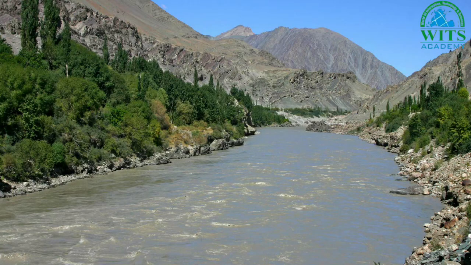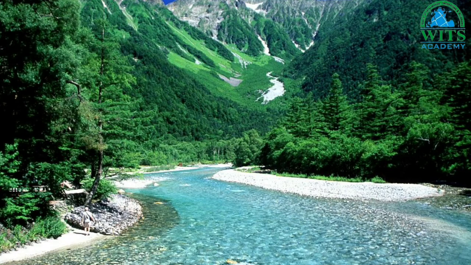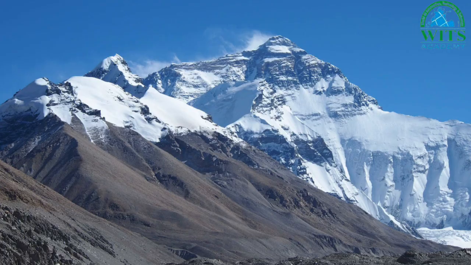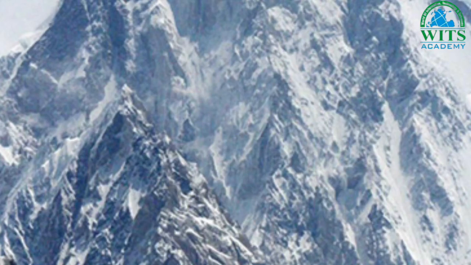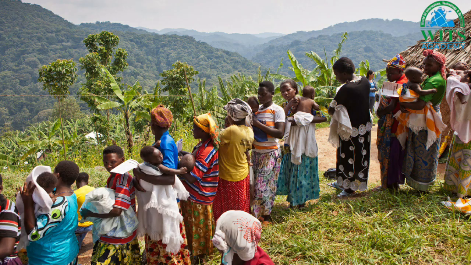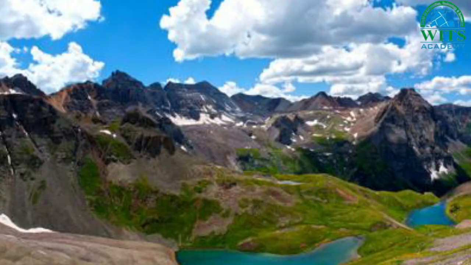Most of the world's rivers are fed from mountain sources, with snow acting as a storage mechanism for downstream users. More than half of humanity depends on mountains for water.